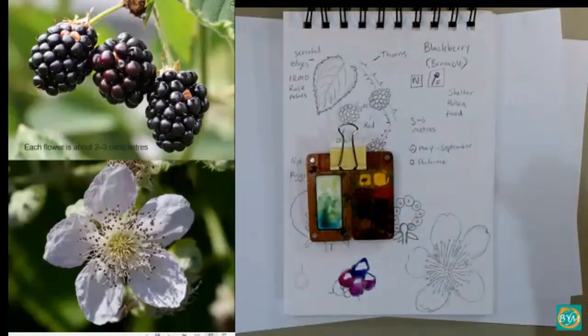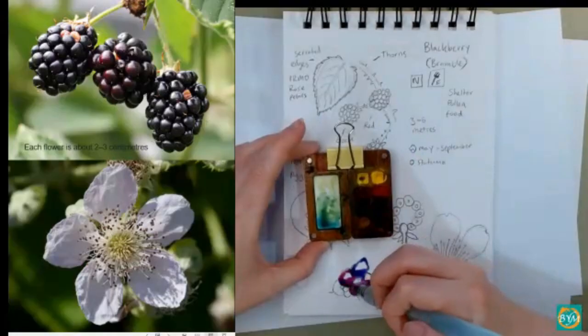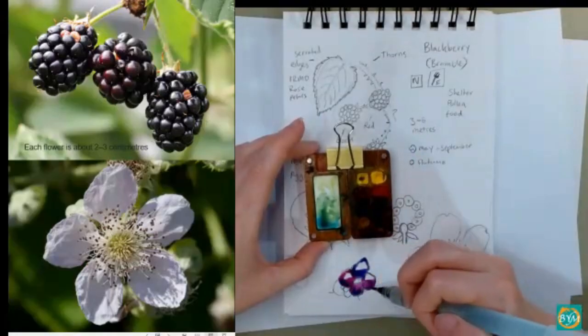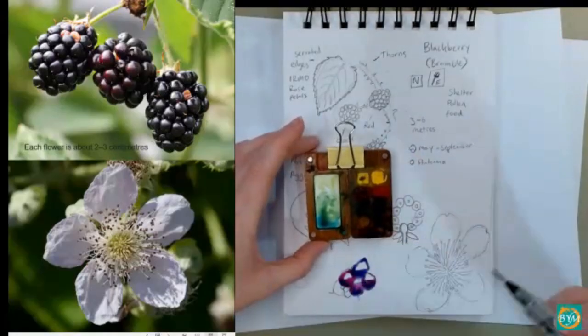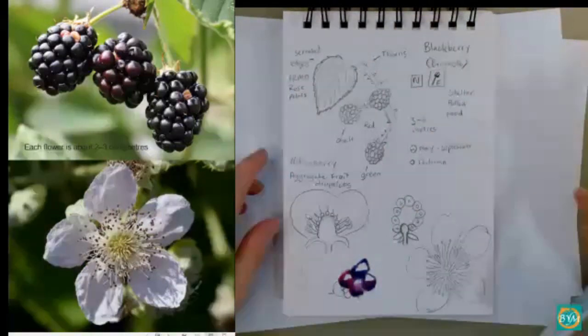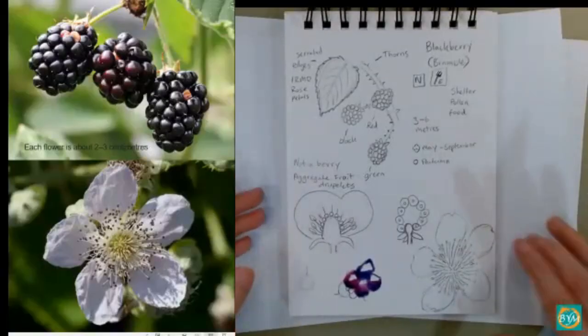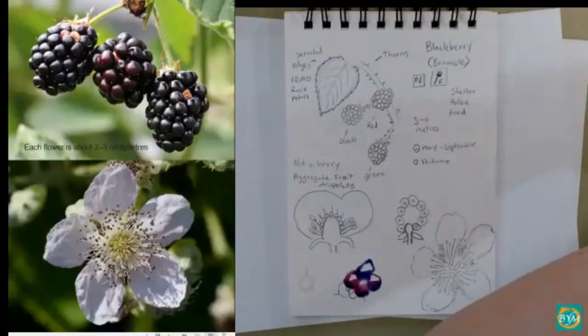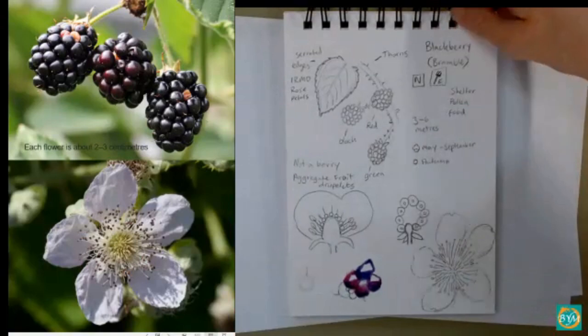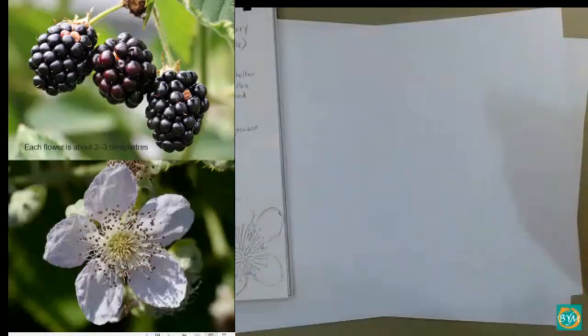I'll just do those four. And generally at this point I want to wait for that to dry before I come back with another layer. So I'm going to leave this one to the side for a moment while we have a look at our last set of pictures. I'll leave that to dry a little bit.